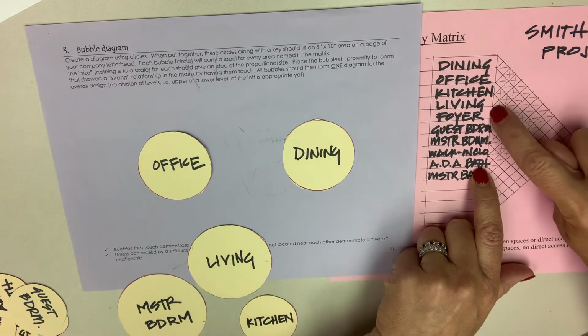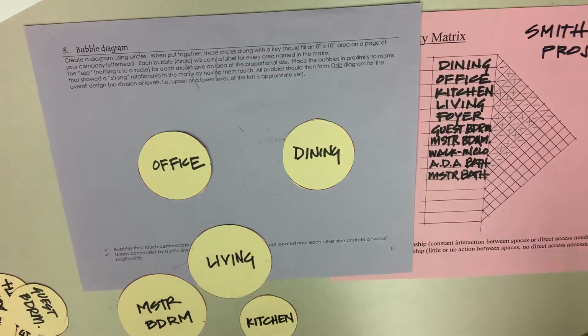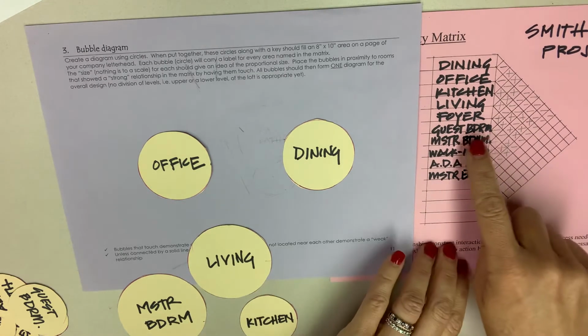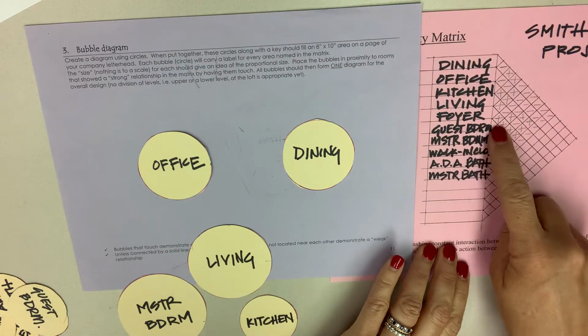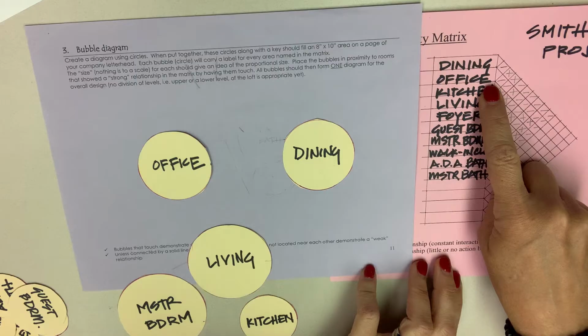And maybe when they first enter the home, you get a reception area, and then rather than interacting with other spaces, we want to somehow have direct access to that guest bedroom, and that's what we mean by that. So I'll keep going down the list.